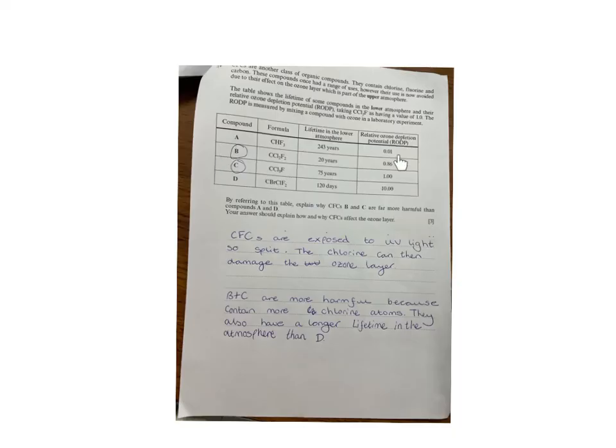And then finally, another one of these questions where it talks about life in the atmosphere and its relative ozone depletion potential. So when CFCs are exposed to UV light, they split. The chlorine can then damage the ozone layer. B and C are more harmful because they contain more chlorine atoms, and they also have a longer lifetime than D. So you most probably would be saying that this one's the most destructive because it's got that Br, and we know that that's an even weaker bond than Cl. However, that's only in the atmosphere 120 days, whereas this one is in the atmosphere for 75 years. So I know that one causes a lot more damage, but that one has got 75 years to cause that damage over and over again.